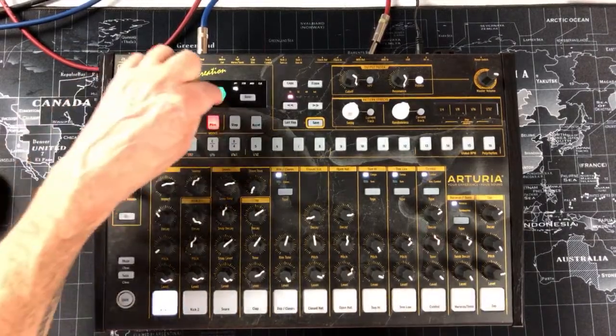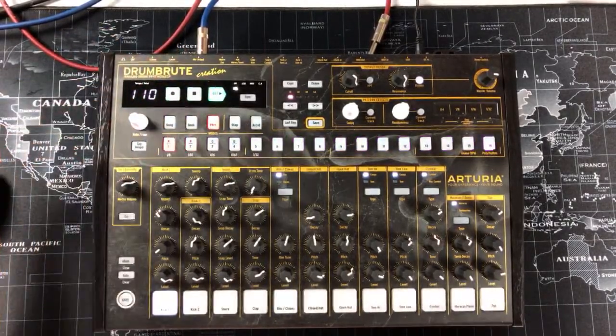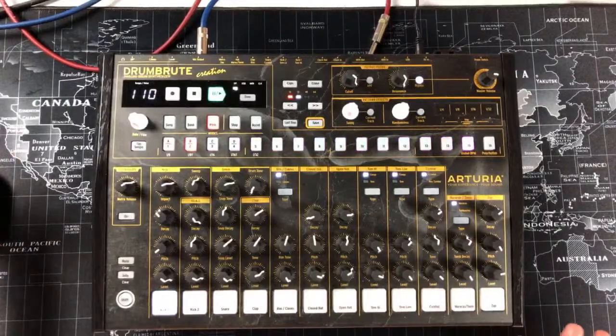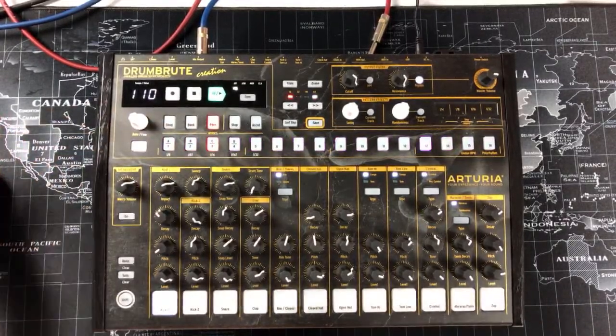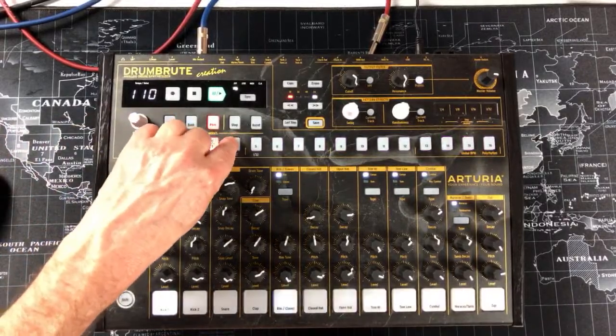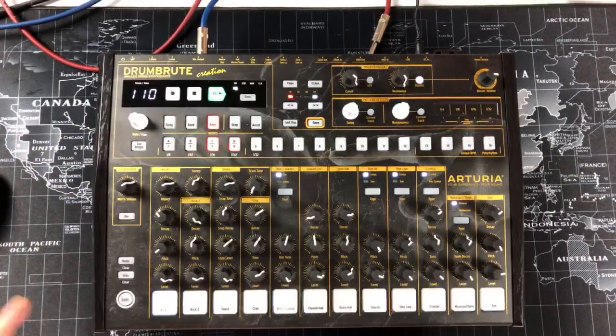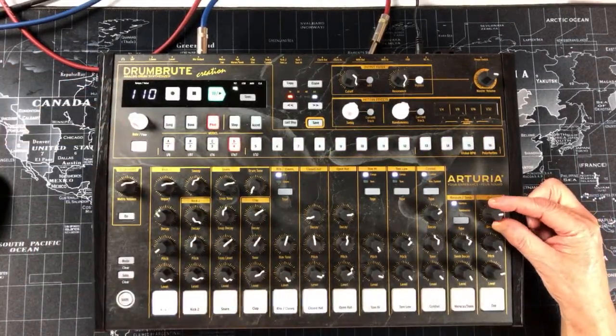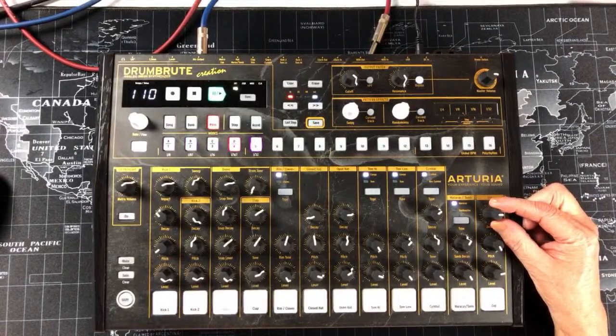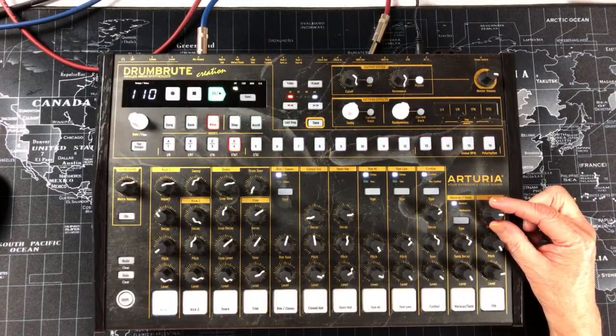Anyway, we've got this in B. There we go. And this is where we put our snare and our little zap. That's fab, that is.